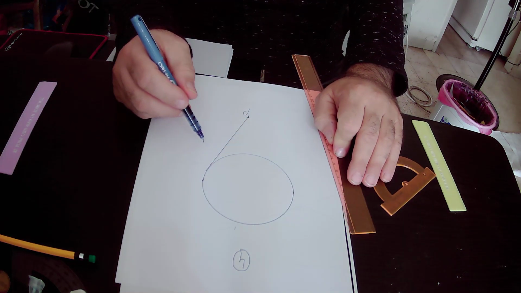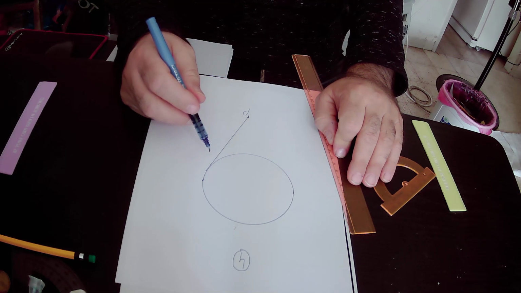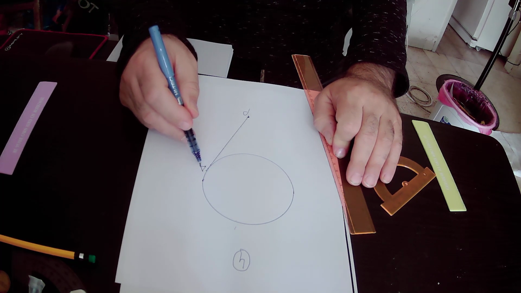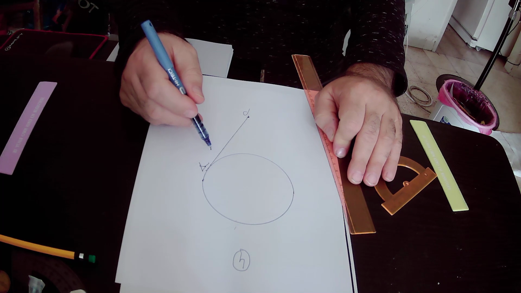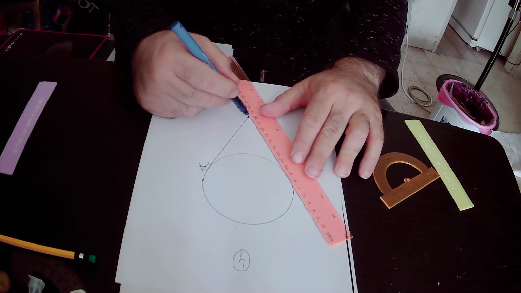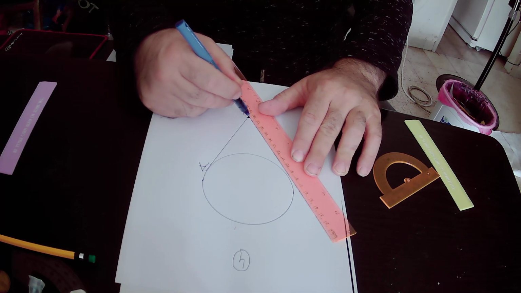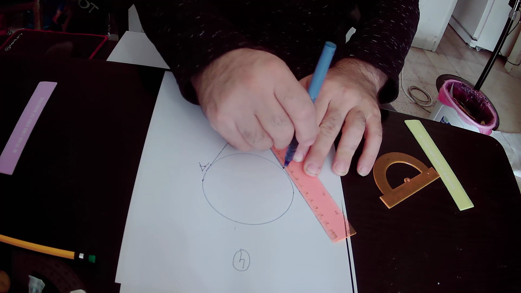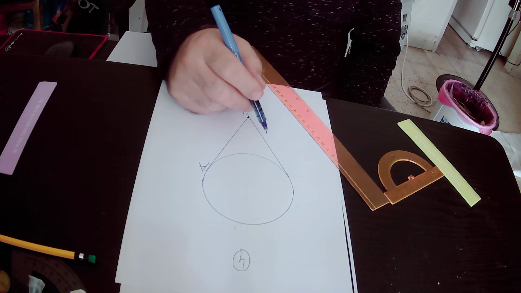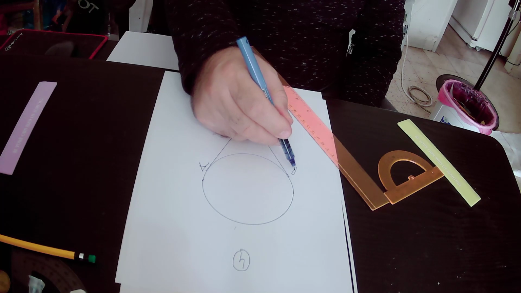We will define the touching point between this tangent and the circle as point A. And we will draw also the second tangent to this circle. We will define the touching point between this tangent and the circle as point B.